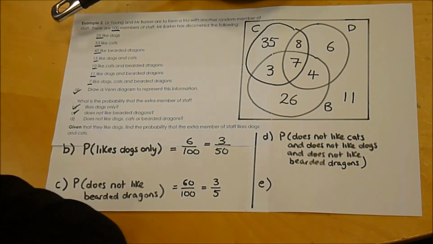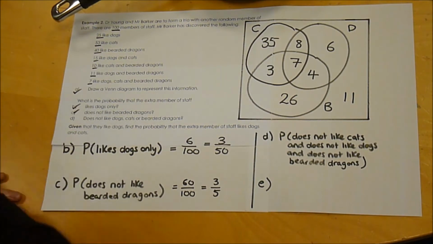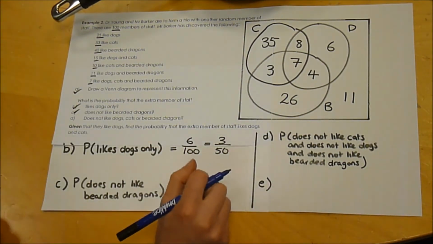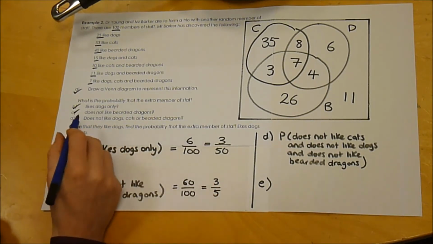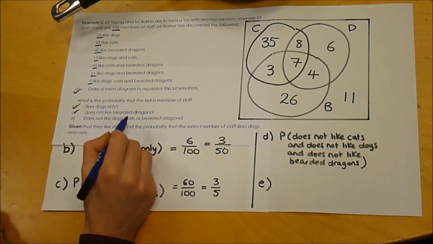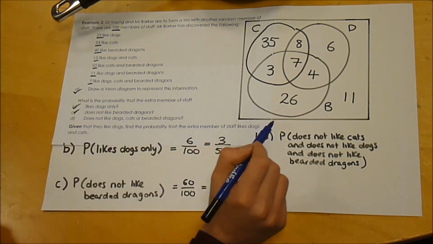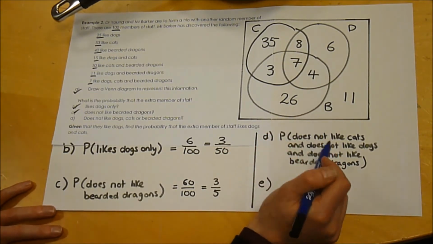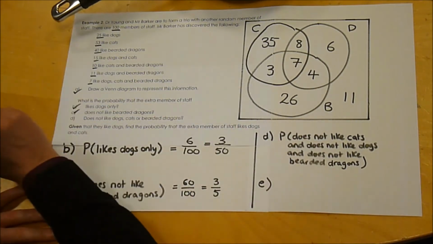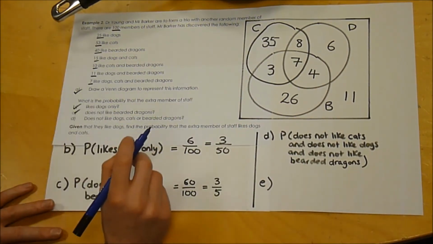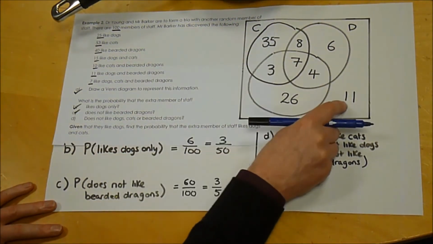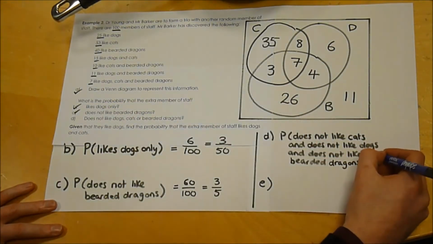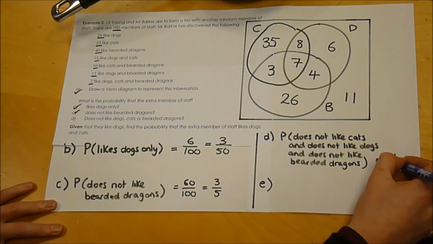Right, part D. This is another one where the way you would write it down in English doesn't necessarily match up with how we'd write it down mathematically. So it says, does not like dogs, cats or bearded dragons. So that's the same as saying we want to find the probability that they do not like cats and do not like dogs and do not like bearded dragons. Well, if they don't like any of them, they must be on the outside here. And so the probability is just 11 out of 100.